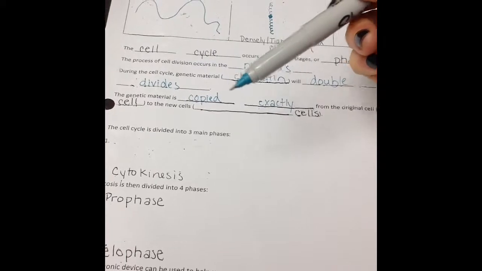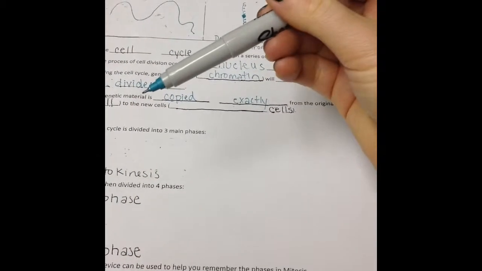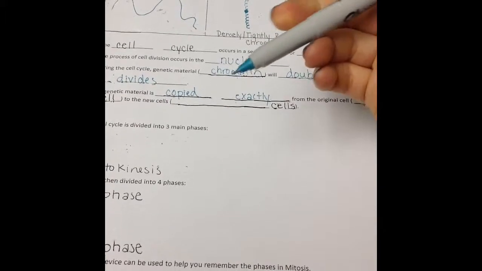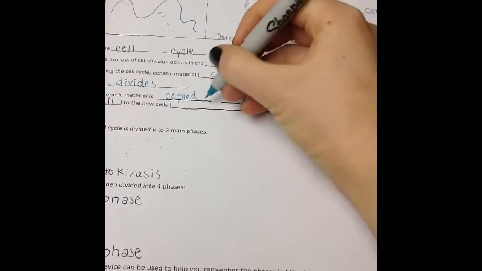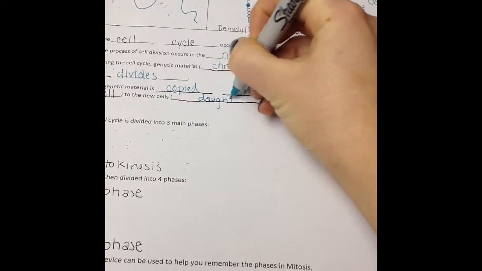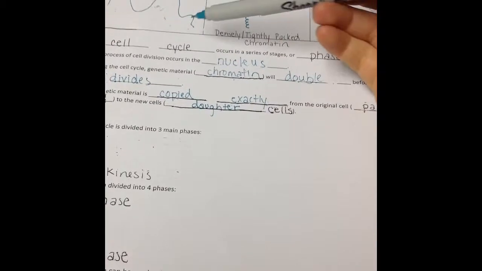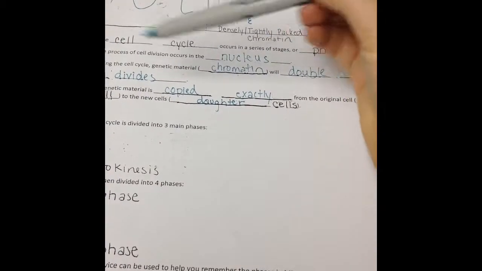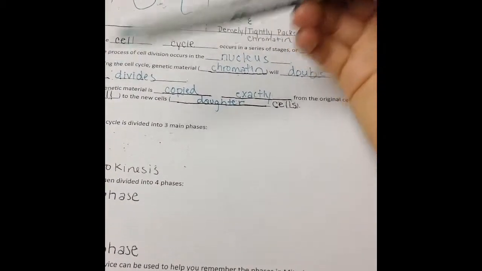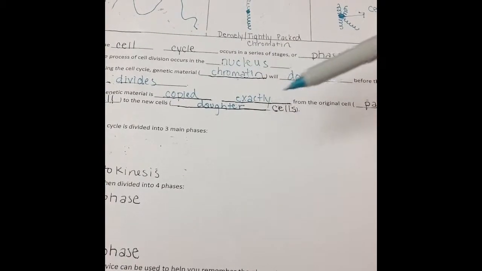So the genetic material is copied exactly from the original cell, which we call the parent cell, to the new cells. And the new cells that are going to be formed from cell division, we call the daughter cells. So you've got the parent cell that's actually copying its DNA, and then eventually it will create a new cell, and we would refer to that cell as the daughter cell.